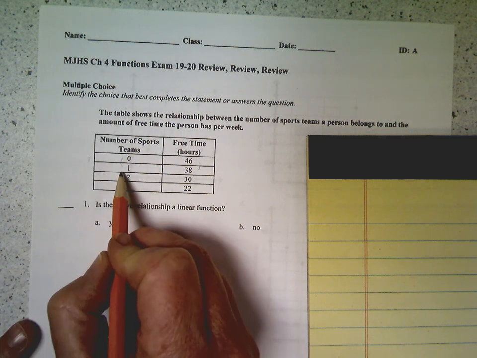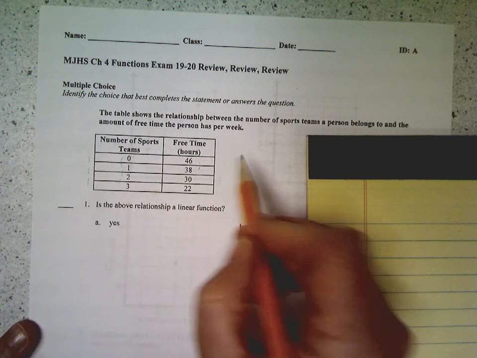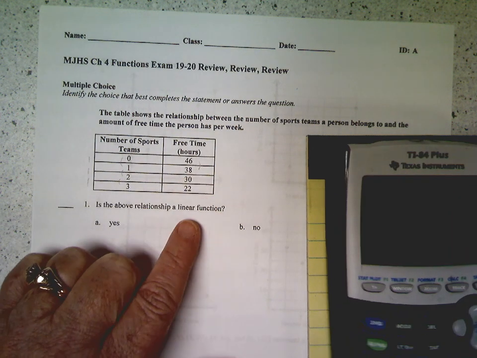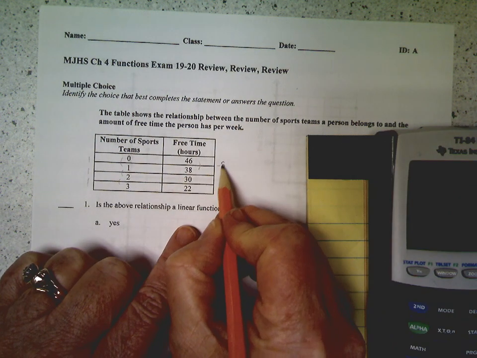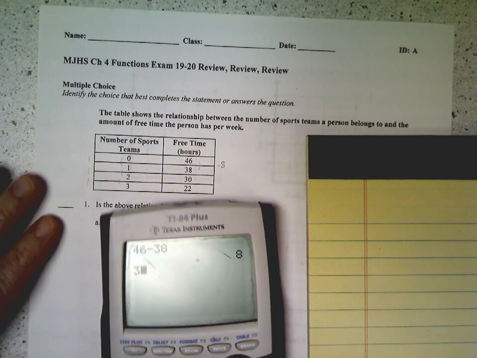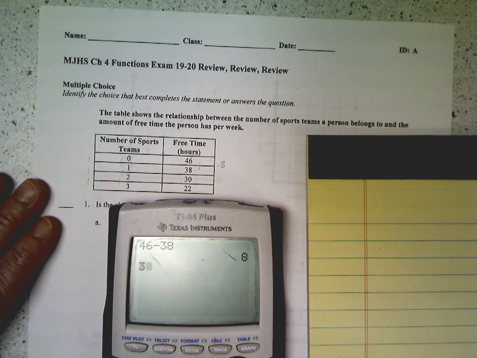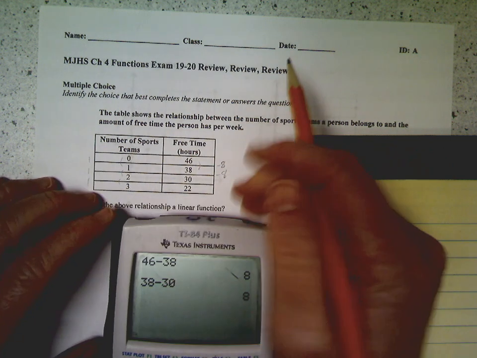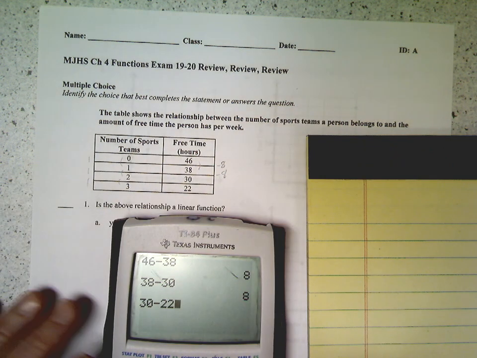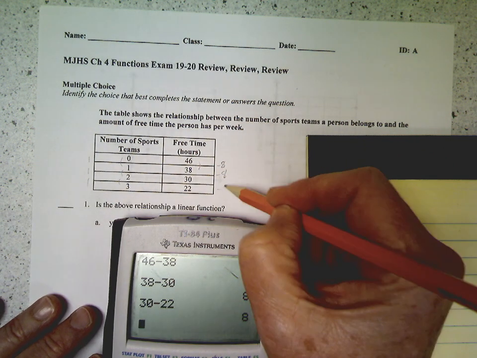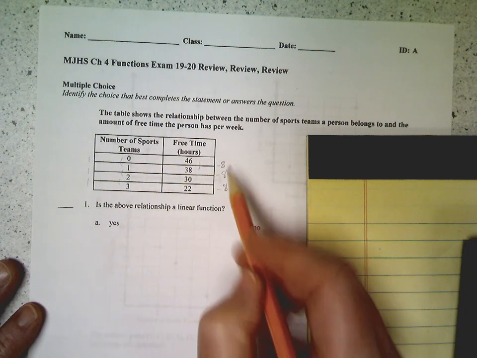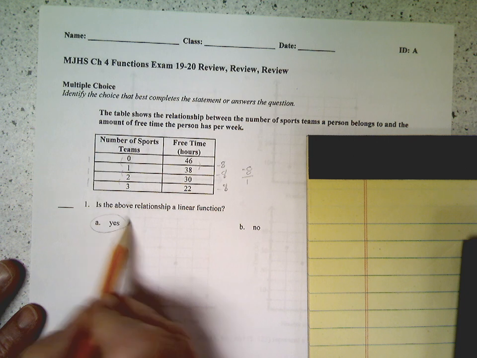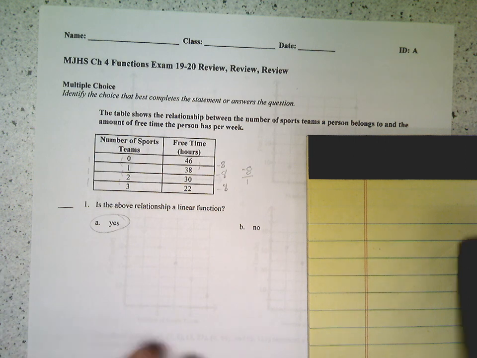So this is changing 1 each time. This is changing 46 minus 38. This is going down 8. 38 minus 30, down 8. And 30 minus 22, down 8. So since that's going down 8, every time it goes down 1, the rate of change is the same. So yes, it's linear.